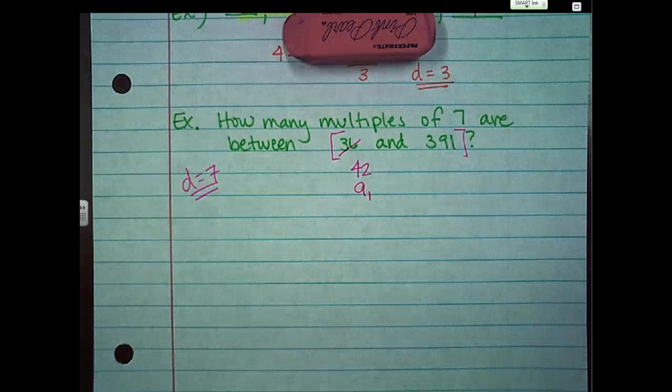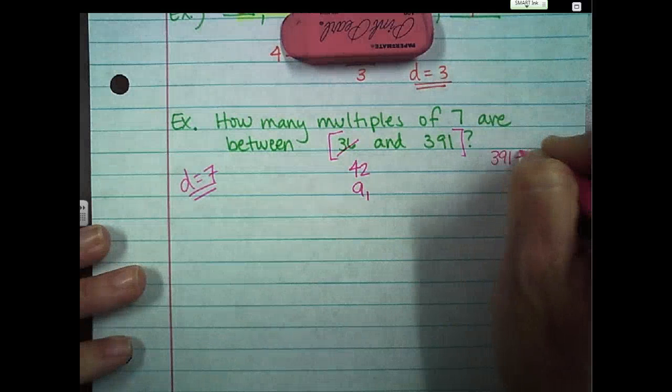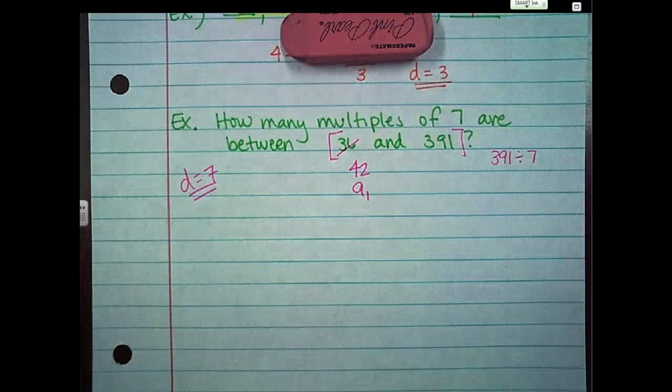How could I find out what the last term is? What would I need to do? What's a quick way? I'm not going to know that in my head necessarily. How could you find it using a calculator? 391 divided by what? 7, excellent. So take your calculator and see how many 7s fit in. 391 divided by 7. How many fit in nicely?